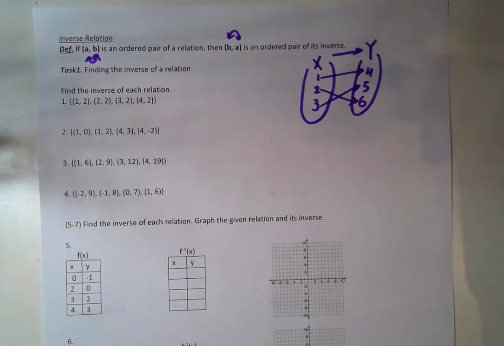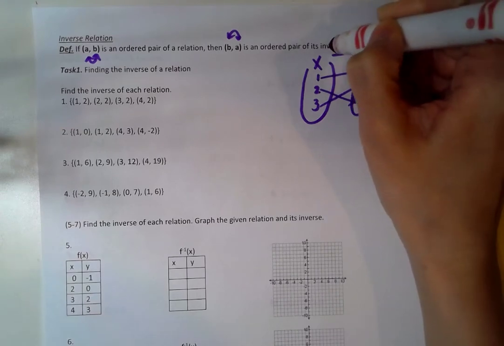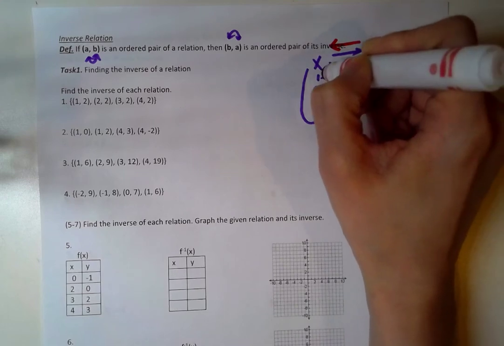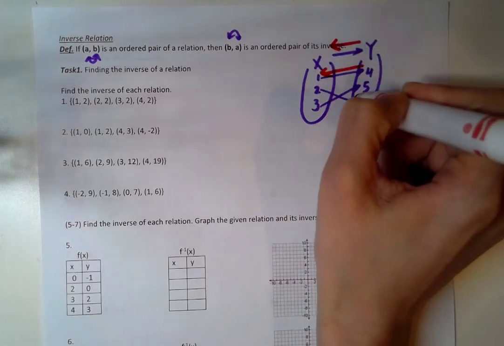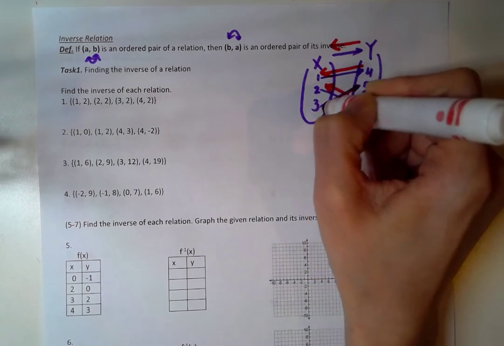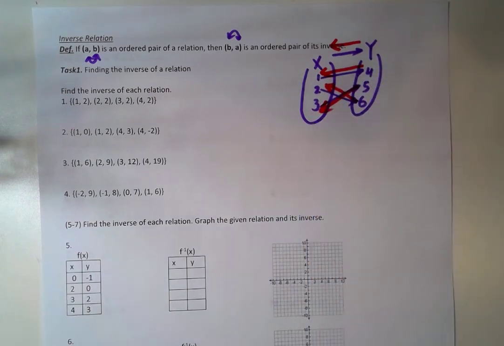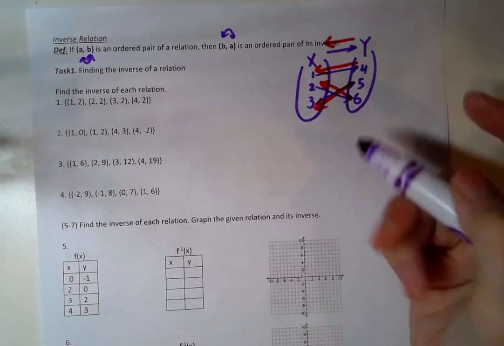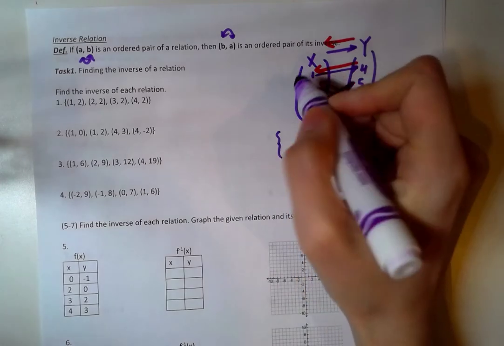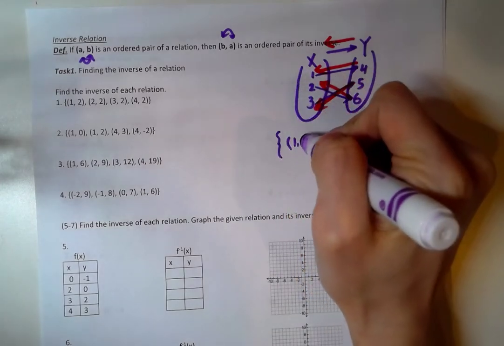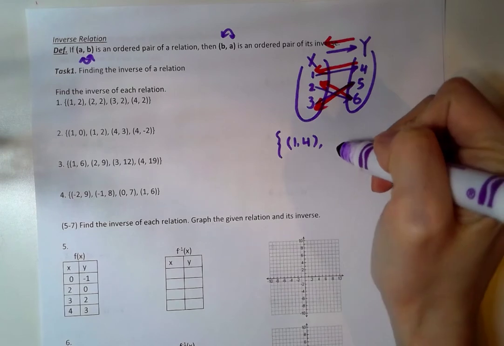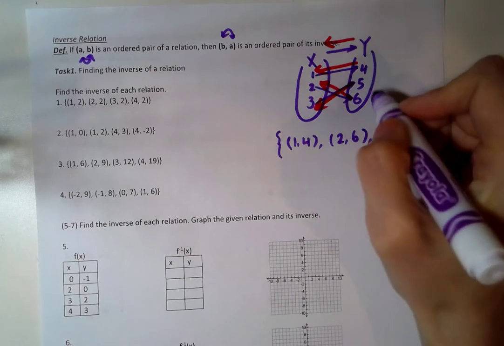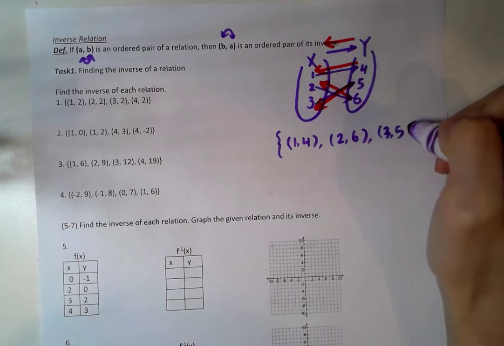And then if you go backward from y to x, you just flip the direction of the arrow, like this. Then that is what? That is inverse. Alright, that is inverse. So for this one, my relation is (1, 4), and then (2, 6), and (3, 5).